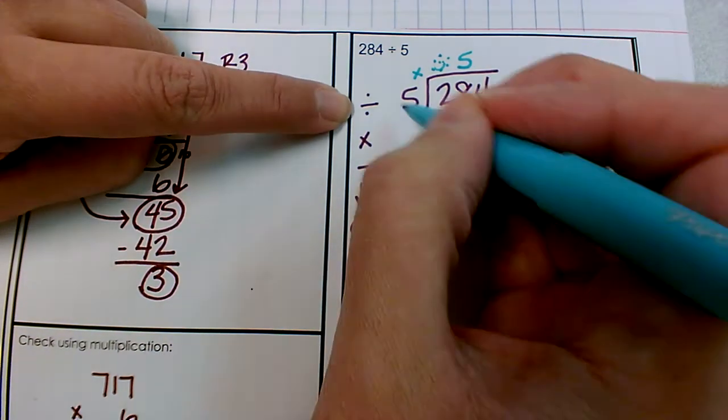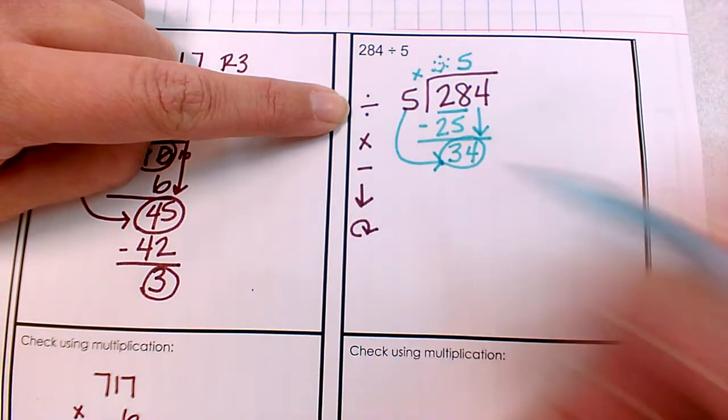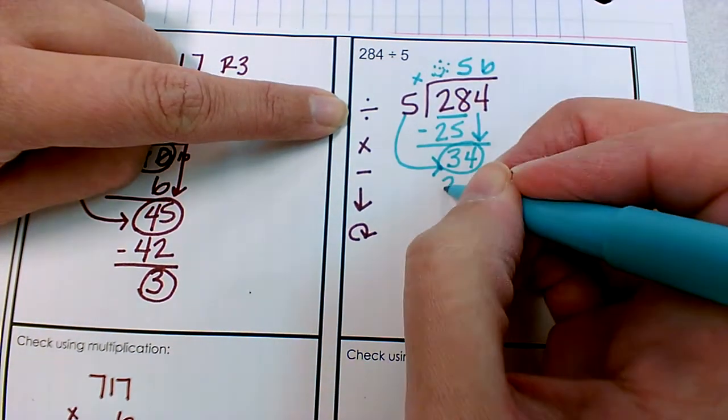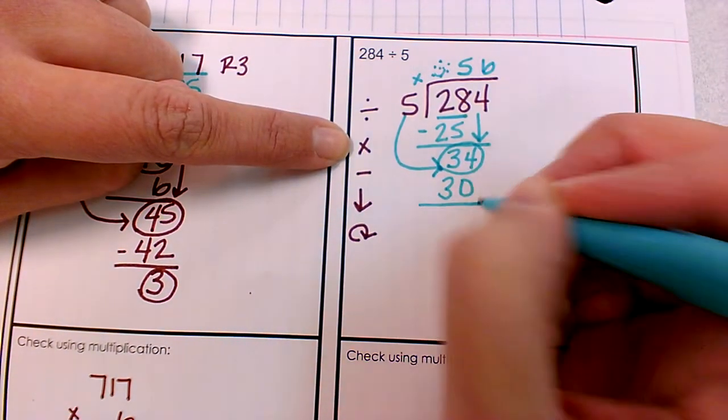Now I come back up. How many groups of 5 can I make in 34? I can make 6 groups, and that means when I multiply, I get 30.